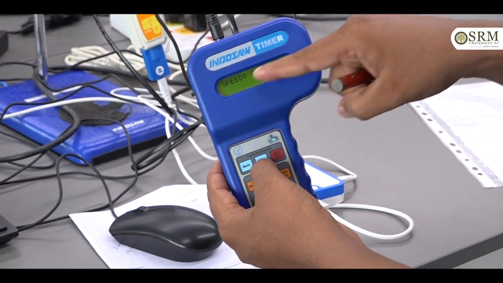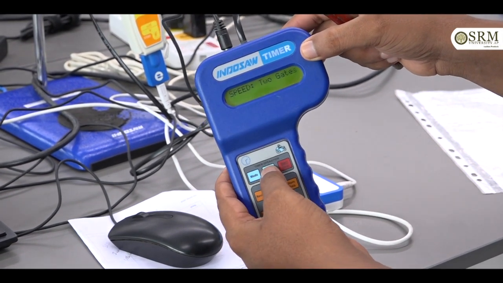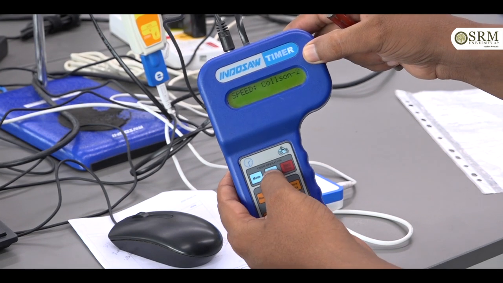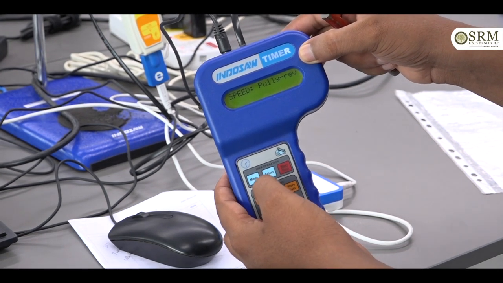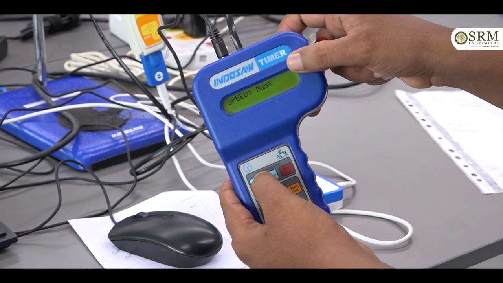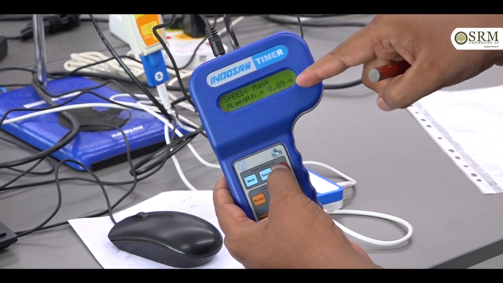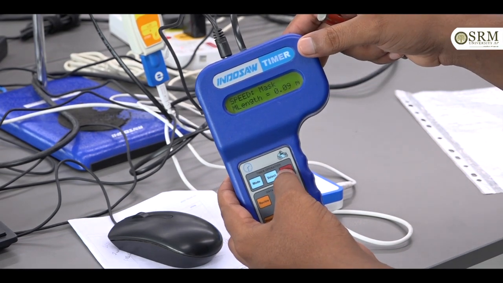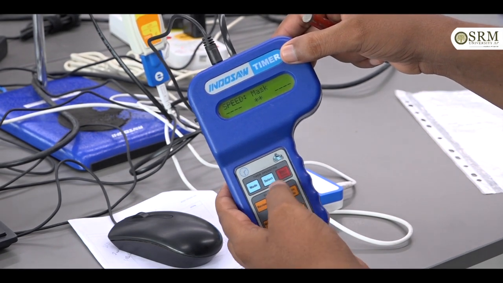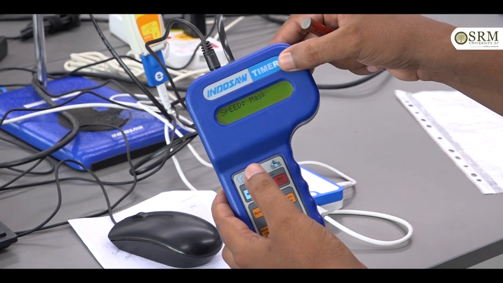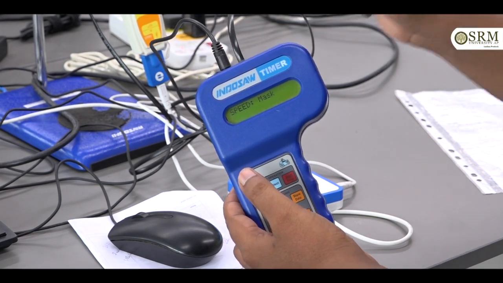Next, in speed, this is one gate; go to select and press it, then two gate, collision up to the mask. Press up to the mask. Once you get the mask, press start or stop, and it shows magnet length. Again press start or stop, press the up arrow, and again start or stop. Now our photo gate is ready to detect the speed of the magnet.